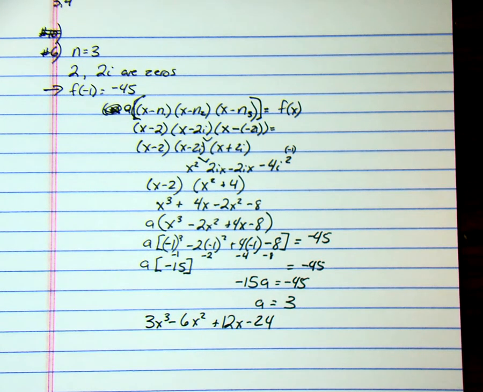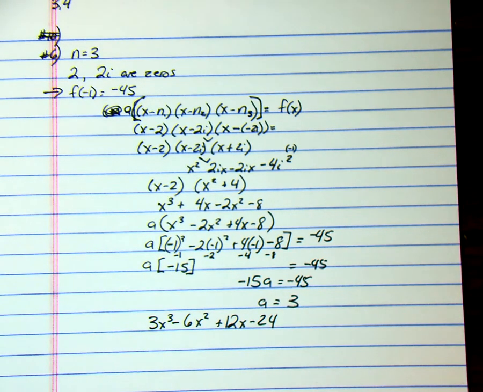Okay? So, yeah, it's a lot of work. I myself particularly don't appreciate this problem at all, to be blunt. However, it does appear on our final. So we need to go over it since it appears there.